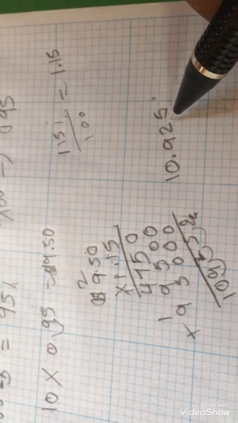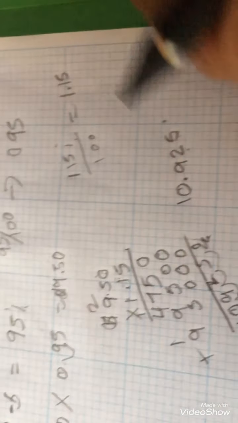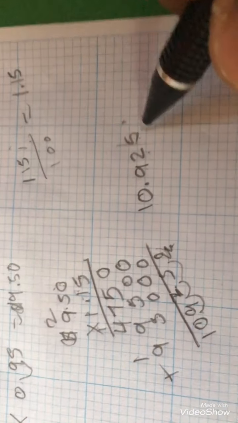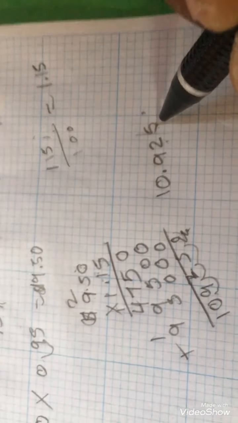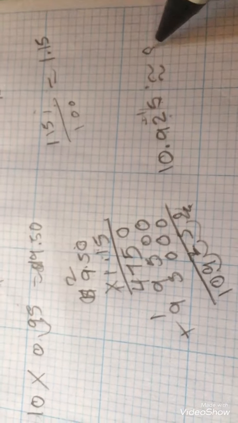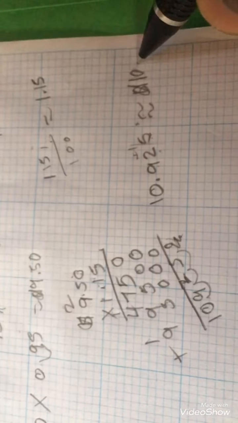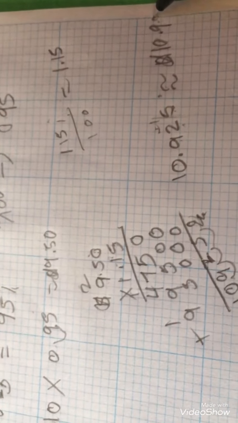We're rounding off to the nearest 100th place. Because this 5 here is equal to 5, I'm going to have to add 1 to this, and this is going to be equivalent to $10.93.